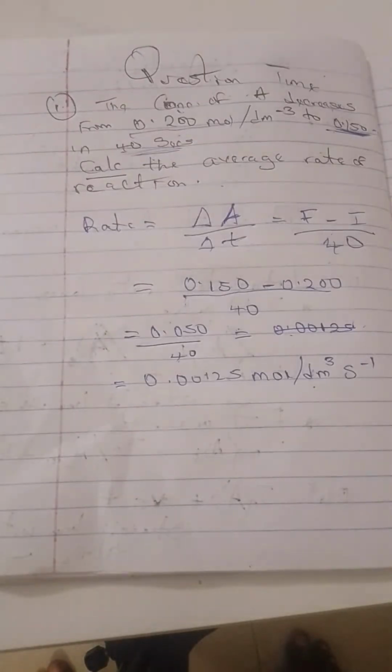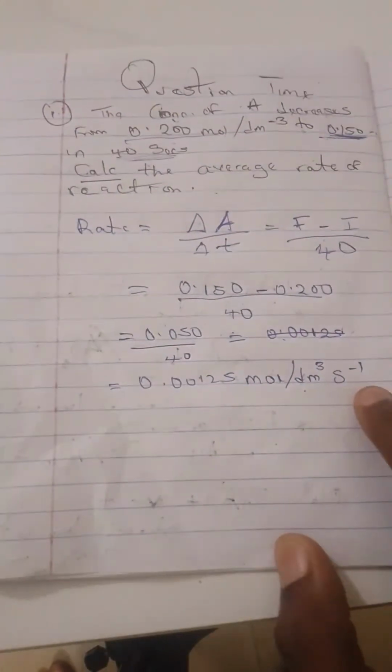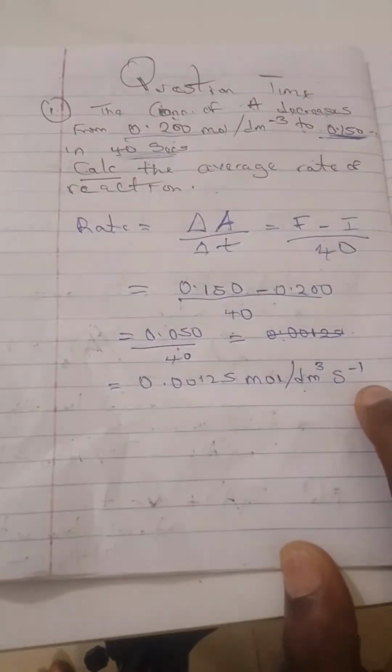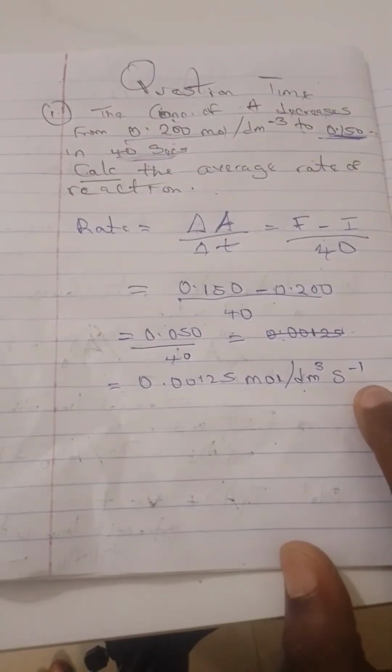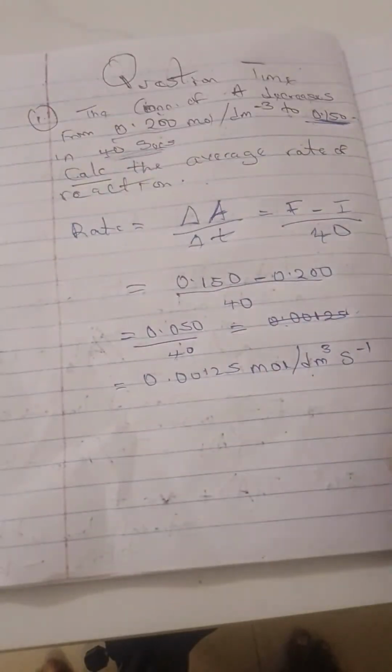Bye. It's not negative, oh. Is it negative? Wait, am I missing the question? Okay, it's supposed to be negative. Yeah, it's negative. Is it negative? It's not negative now. It's not negative.